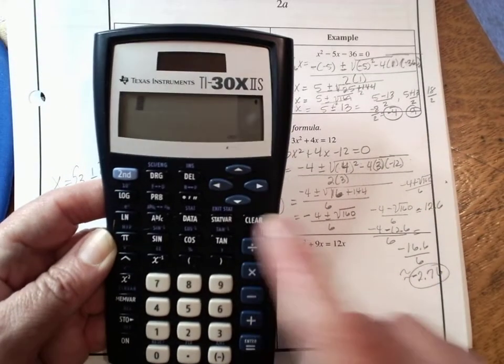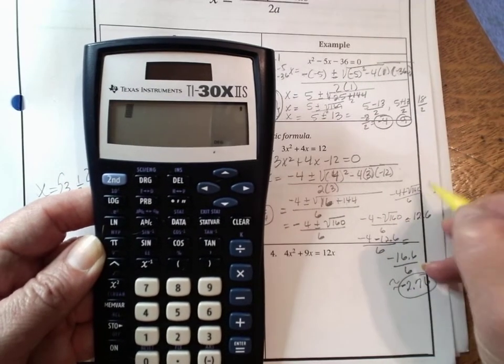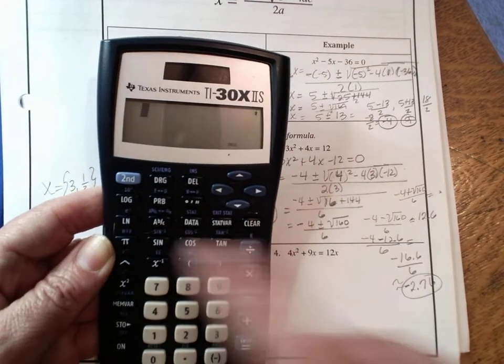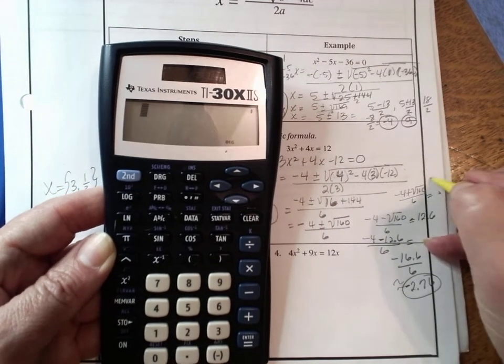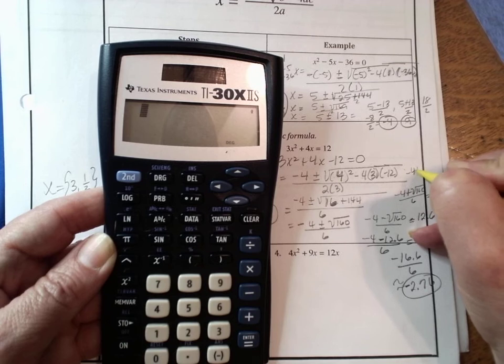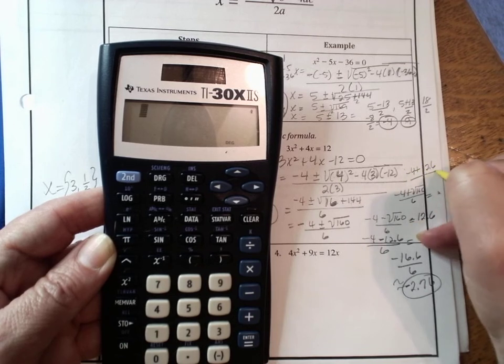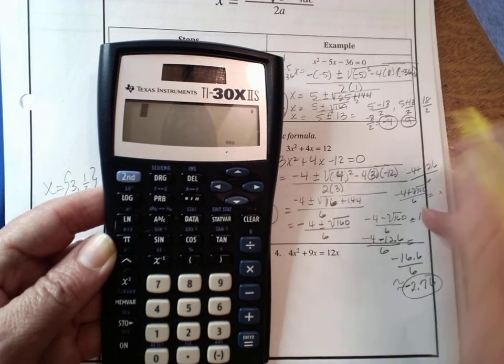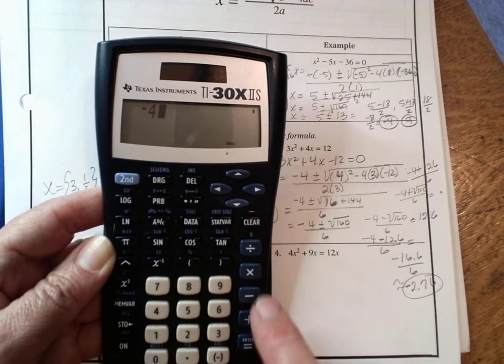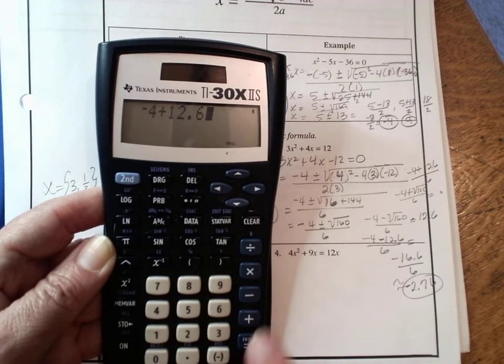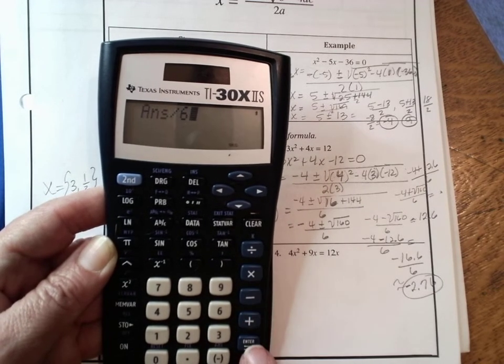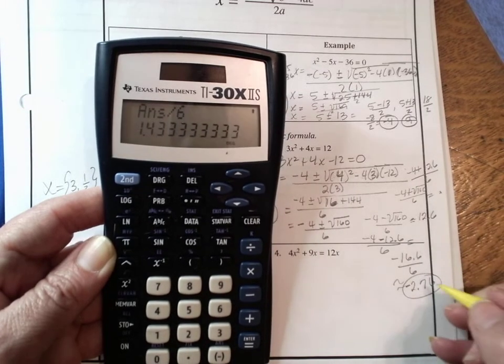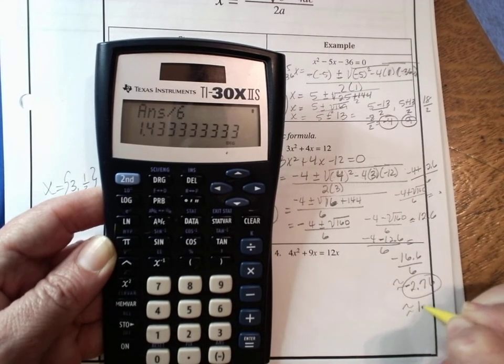Okay. The other one is going to be negative 4 plus 12.6 over 6. So a negative 4 plus 12.6 divided by 6 is 1.43. So your other one is going to be 1.43.